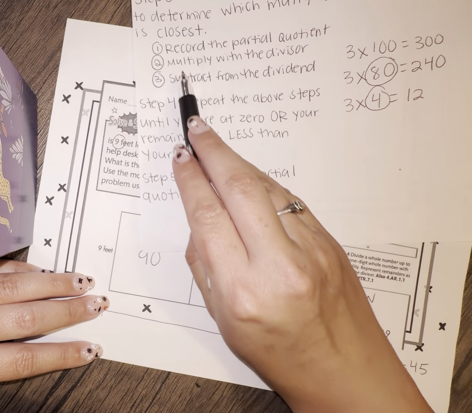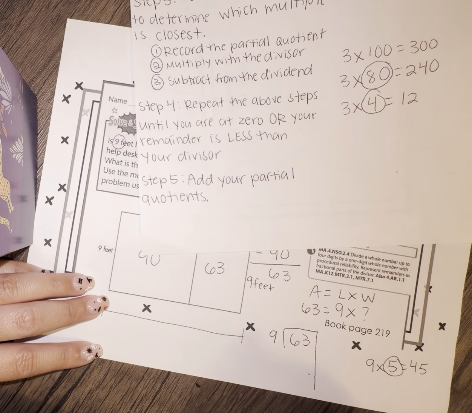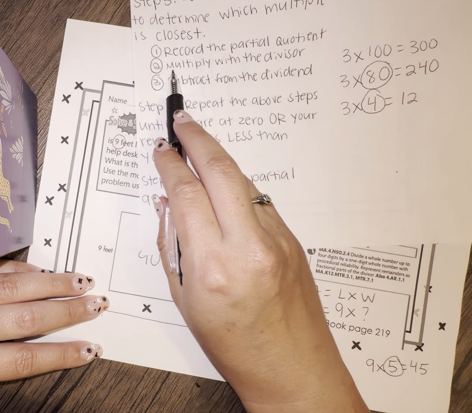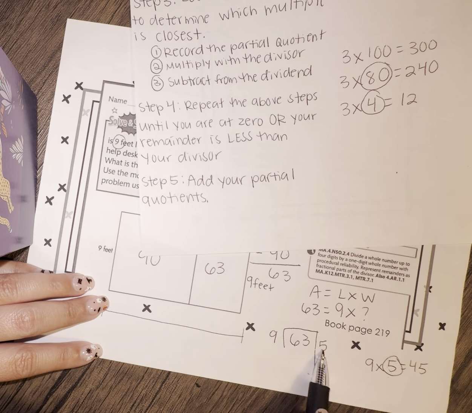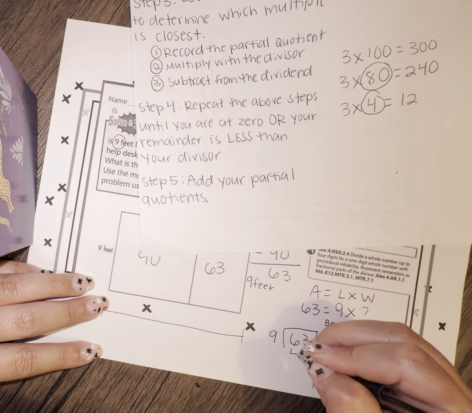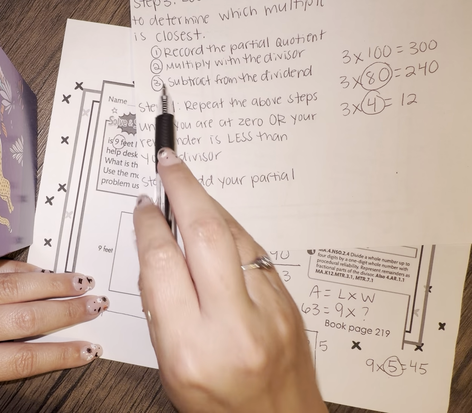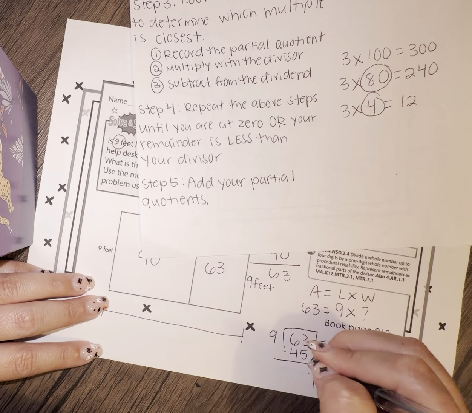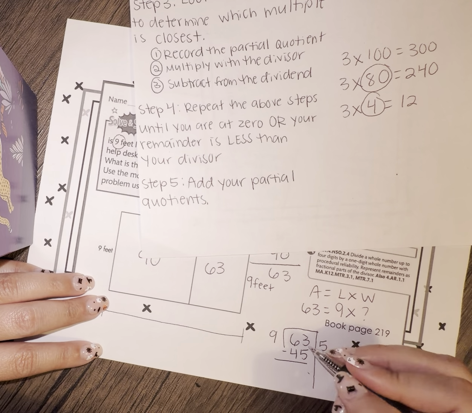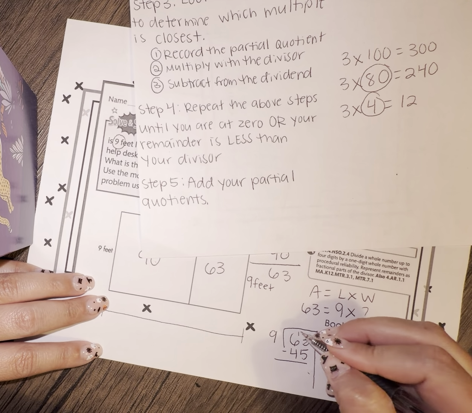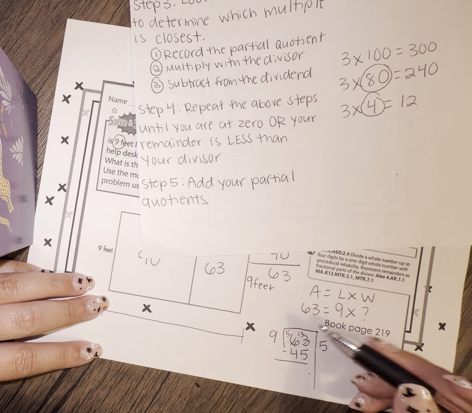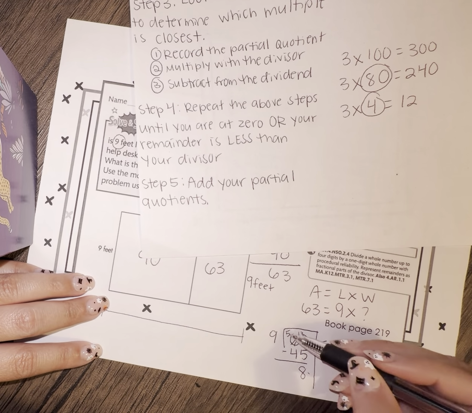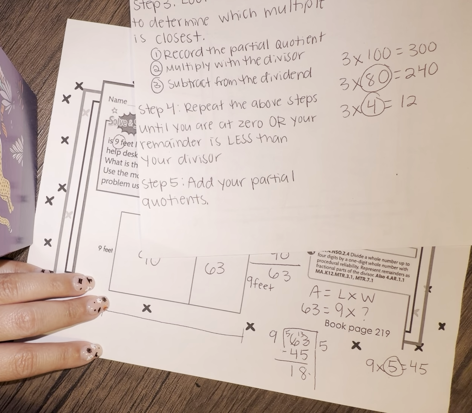Now I need to record my partial quotient. So over here, I'm going to write 5. Then I need to multiply with the divisor. 9 times 5 is 45. Next, I need to subtract from the dividend. All right, 3 minus 5, I can't do that. I need to regroup. 13 and 5. 13 minus 5 is 8. 5 minus 4 is 1.